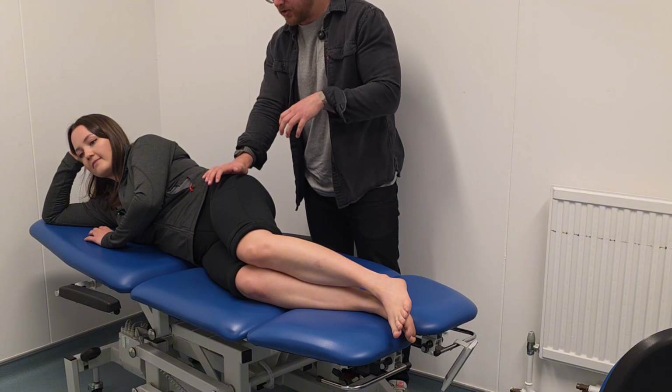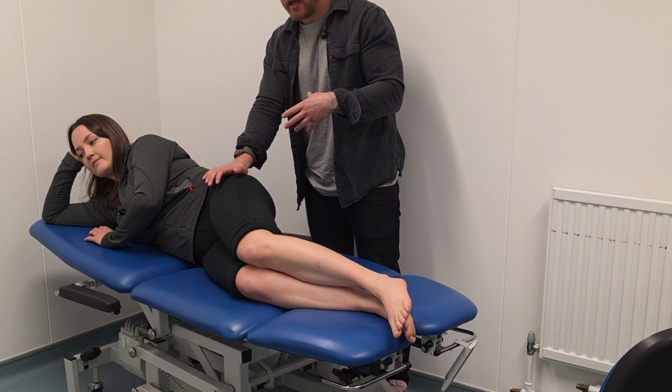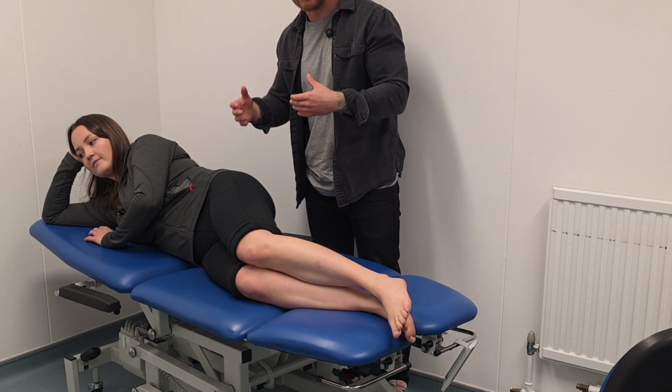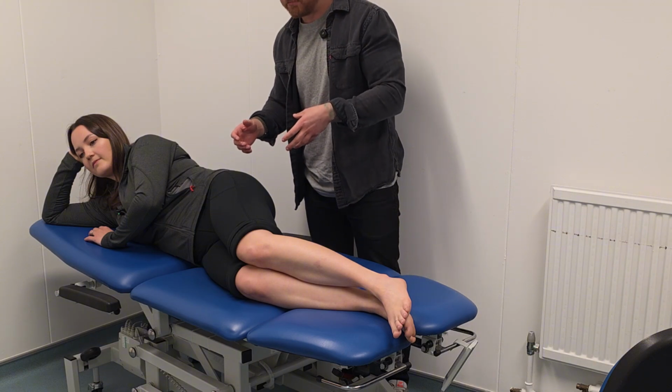Sometimes this is fatigue induced, so you might not see it straight away, but that's again where combining multiple tests and multiple assessments is useful.